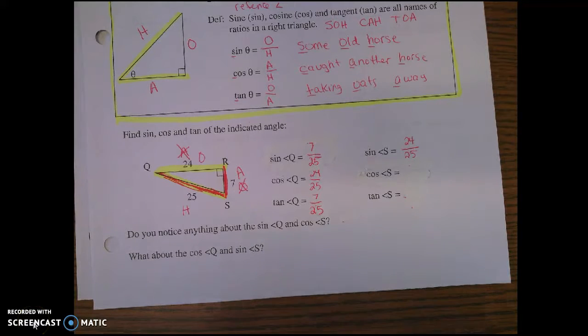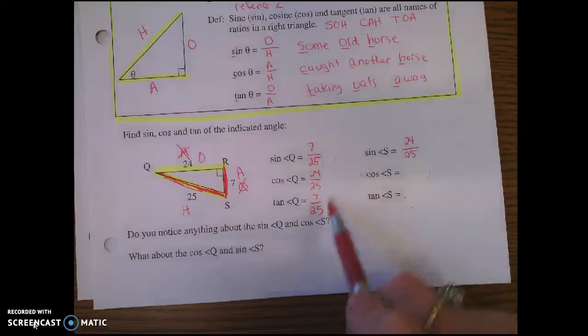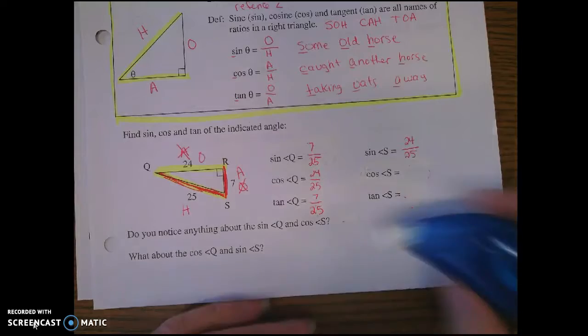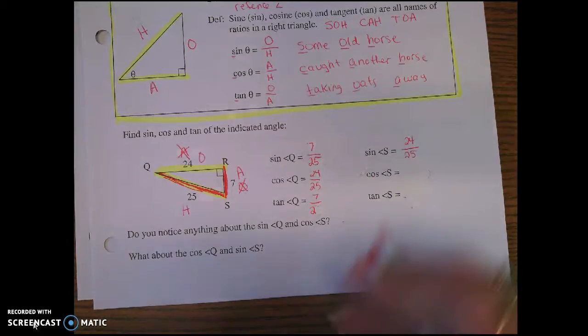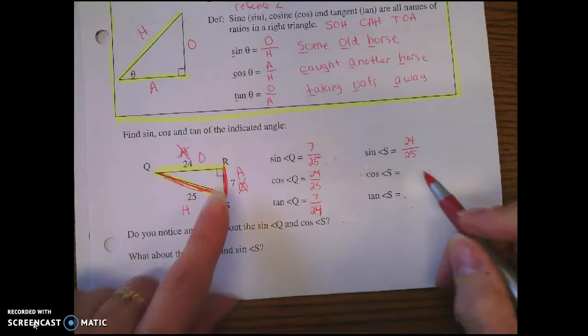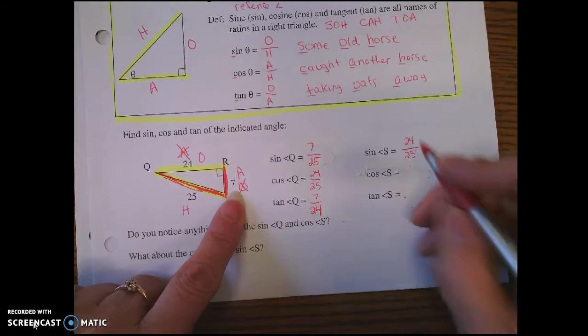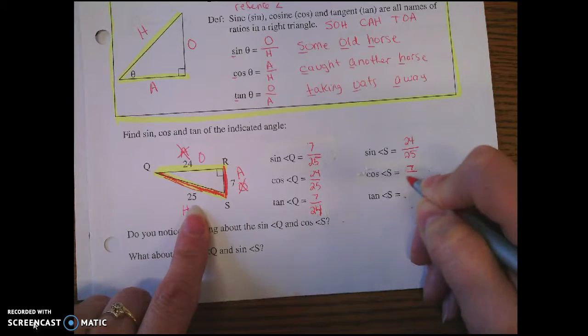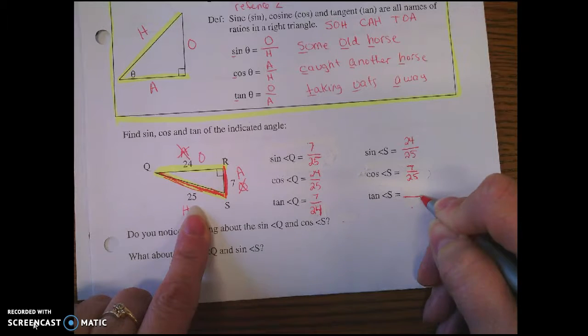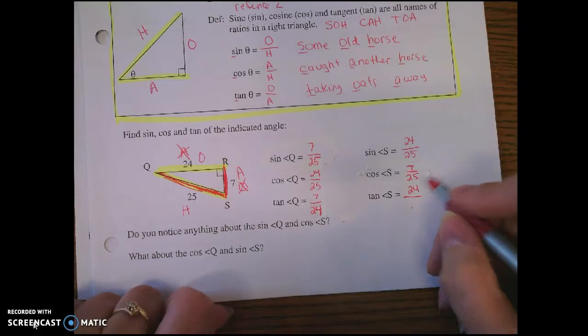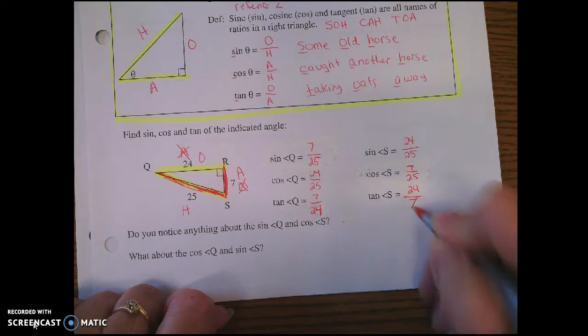Hi, so here we are back for part 2. I realized I made a mistake right here. Tangent is supposed to be opposite over adjacent, and this denominator is supposed to be 24. Did I mess that up? So we were looking at angle S. Cosine is adjacent, which is 7, over your hypotenuse, which is 25. And then tangent is opposite, which is your 24, over the adjacent, which is 7.